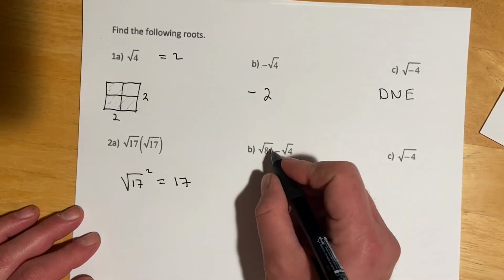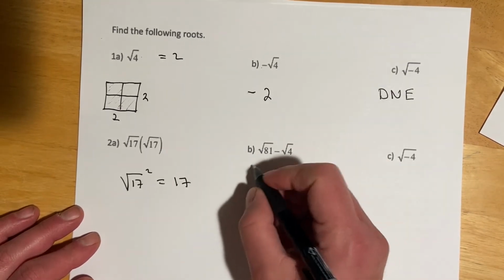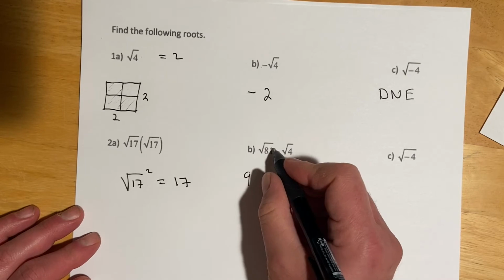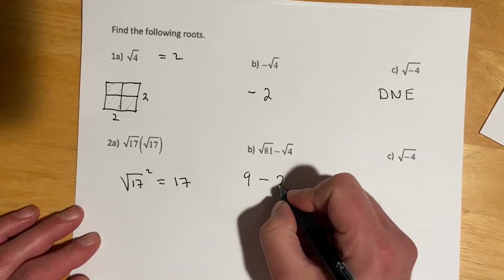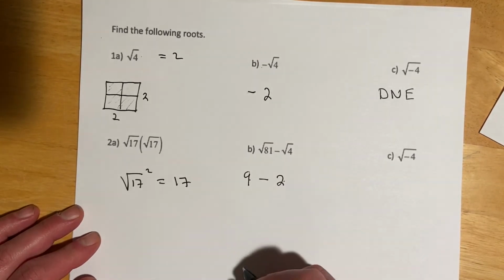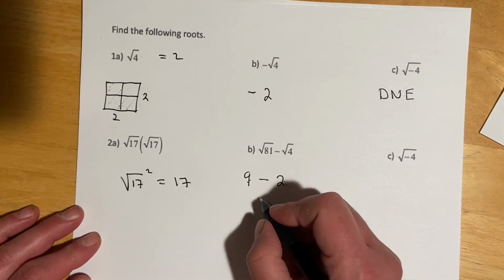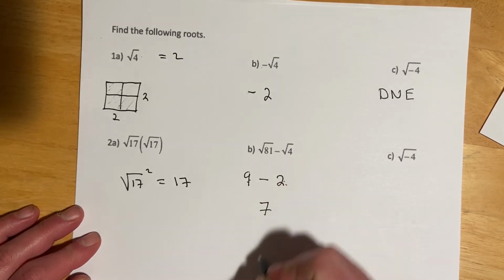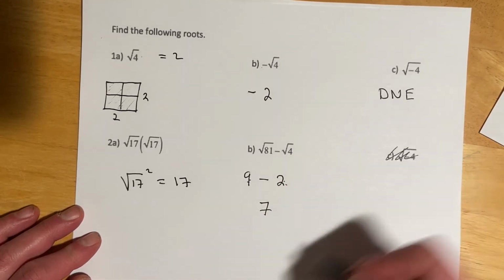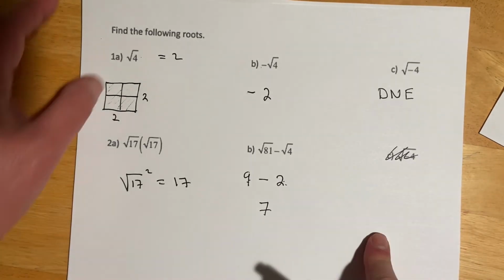This one is just a couple of simple square roots. The square root of 81 would be 9, because 9 times 9 is 81. The square root of 4 makes 2, and now I can simplify. 9 minus 2 would make 7, and that one I meant to delete, so ignore that.